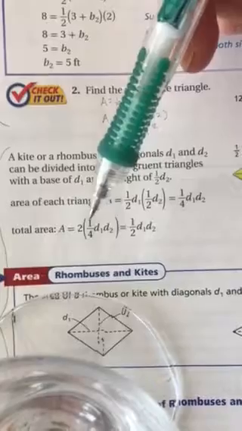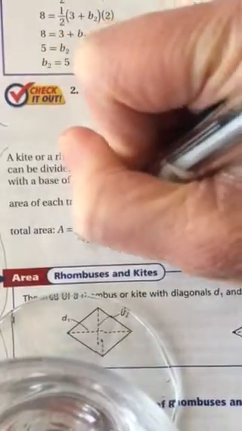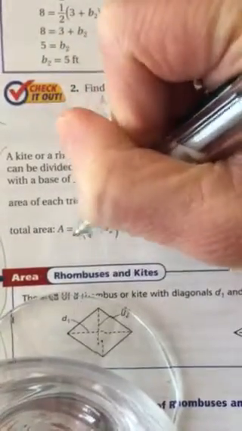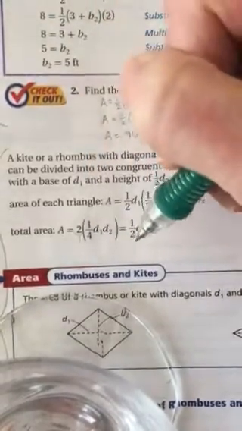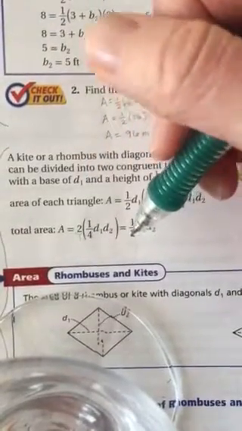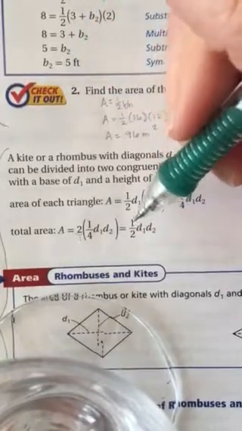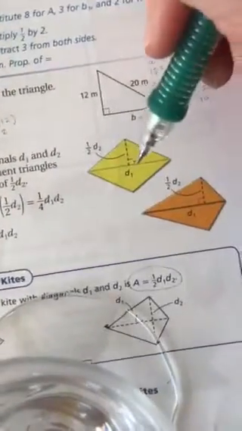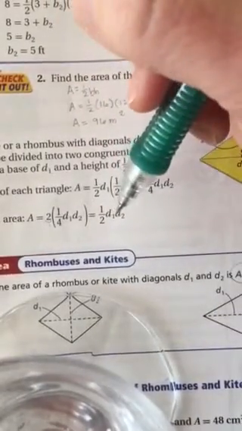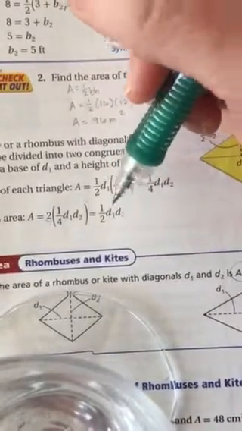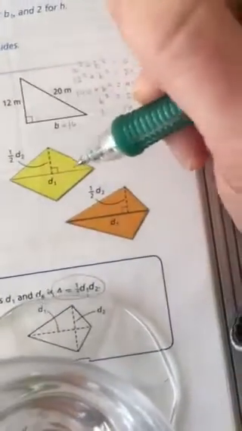So 2 times 1 is 2. We can treat this 2 like it has a 1 on the bottom. So 2/1 times 1/4 is going to be 2/4, which simplifies to 1/2. So our simplified total area formula for a rhombus and a kite is 1/2 diagonal 1 times diagonal 2.